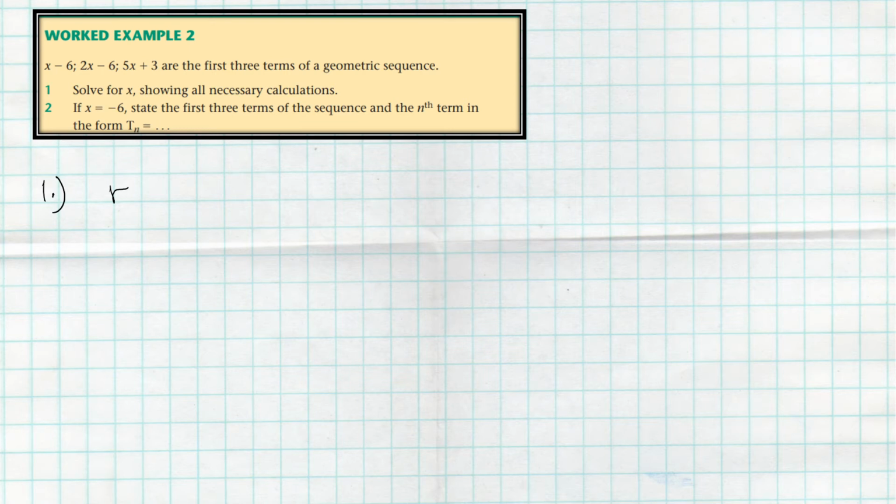The ratios are common, they are the same. So what we do here is equate our common ratios. How do we get the common ratio? The following term divided by the previous term is equated to the other following term divided by the previous term.